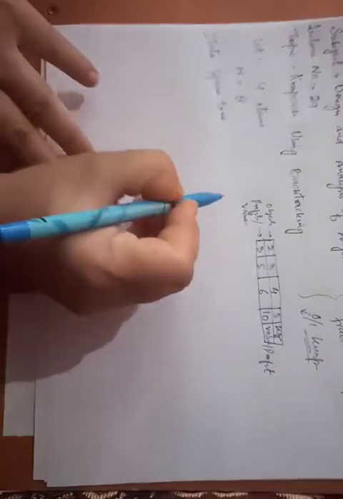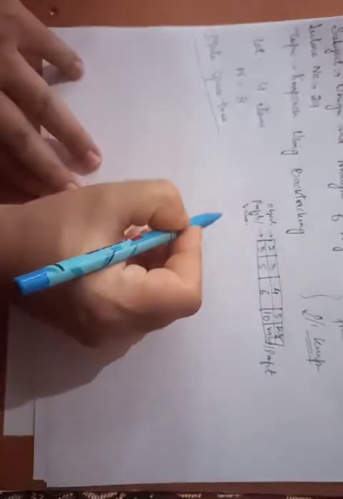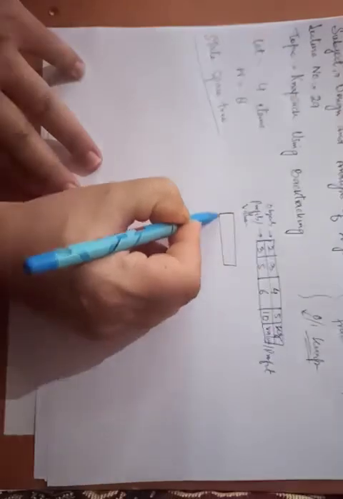Okay, so in order to generate the state space tree, let me start over here.